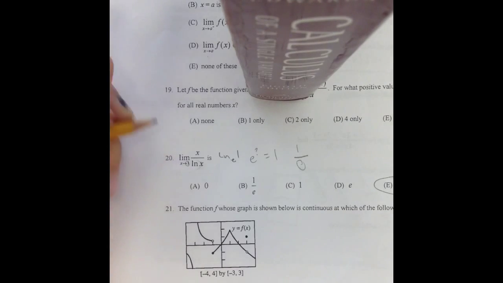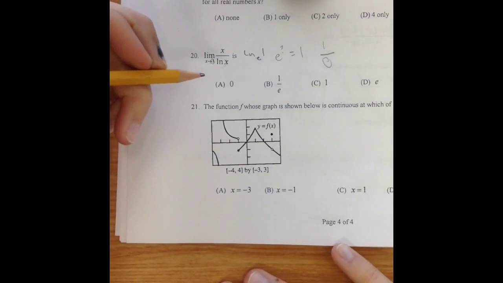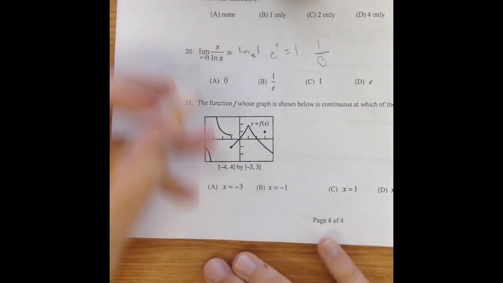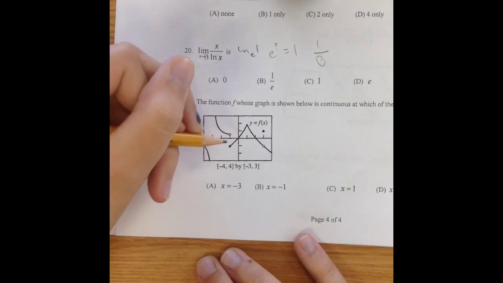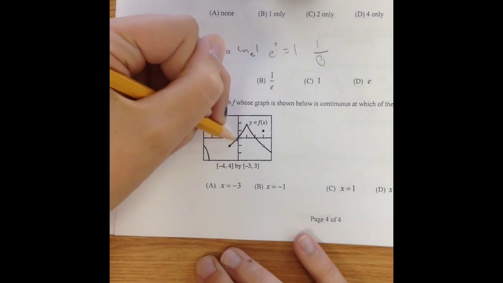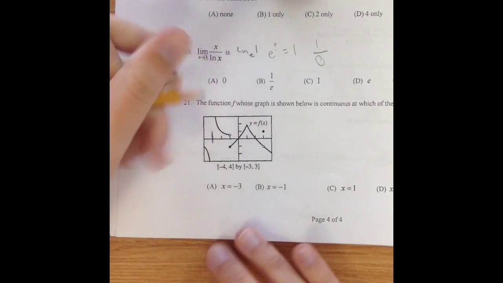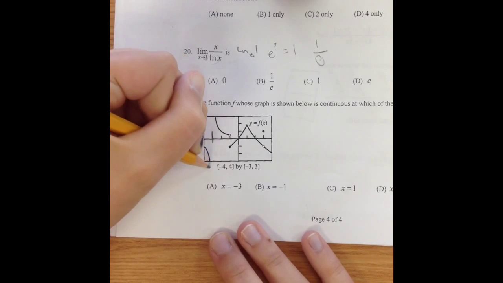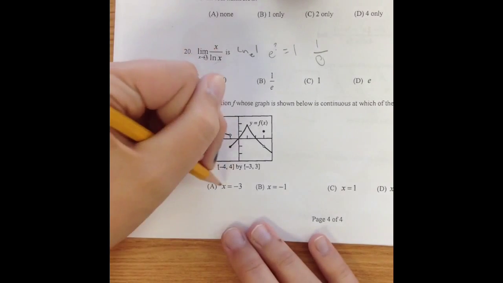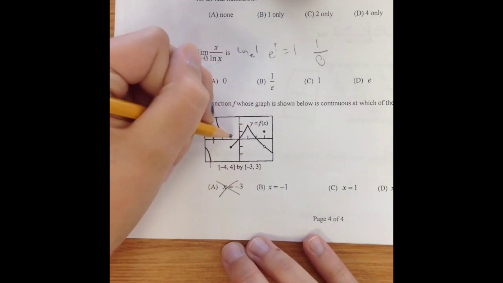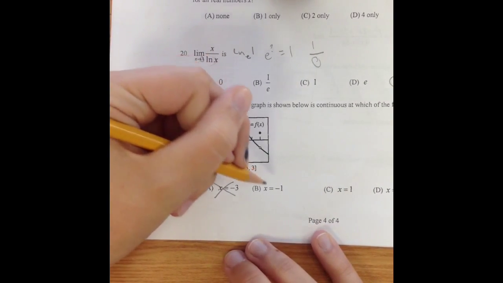For number 21, we have to figure out which of these options is continuous. And so let's just go through the options for this one. So is this graph continuous at x equals -3? We see -3 right here. We see that from the left it's going downwards, and from the right it's going up towards positive infinity. So obviously that's not continuous. Then as x goes towards -1, we see that we have a jump discontinuity, so that option is not continuous either.